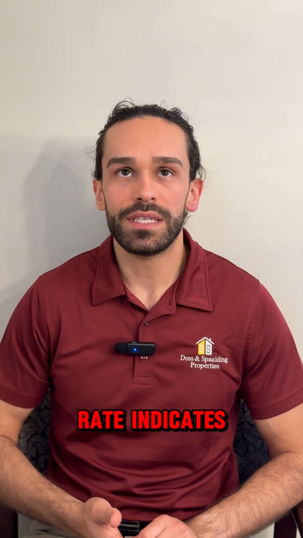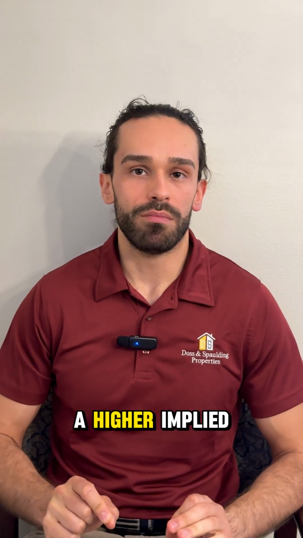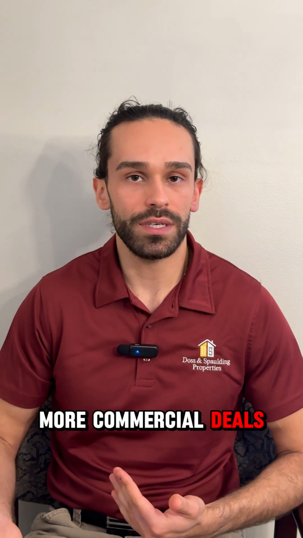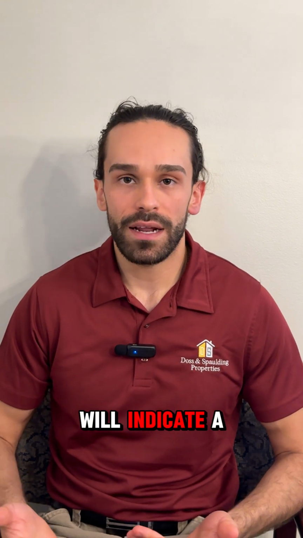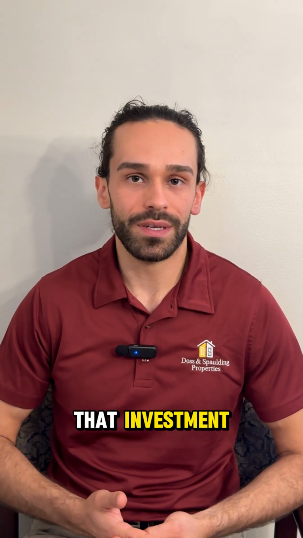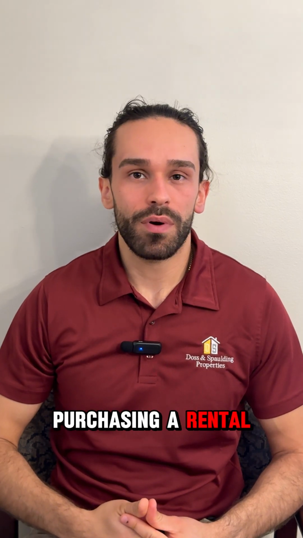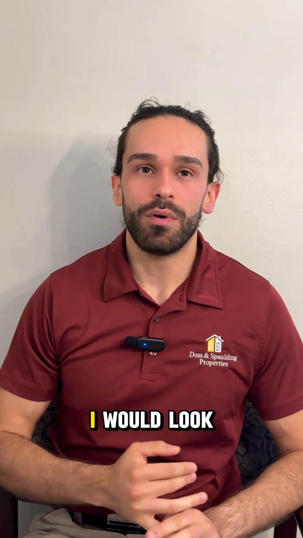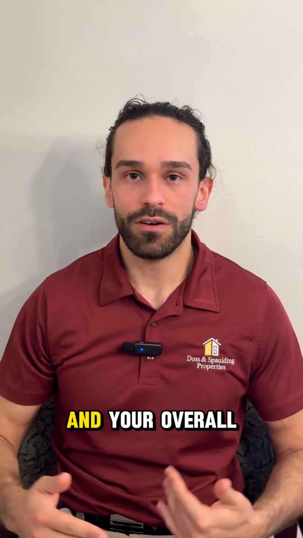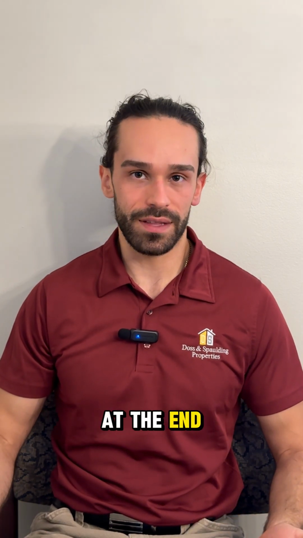A higher cap rate typically indicates a higher return, but there's also a higher implied risk. A lower cap rate, which you may see in more commercial deals, will indicate a lower return, but it also means there's a lower implied risk with that investment. So definitely take a look at cap rate, but if you're purchasing a rental property with financing, I would look more at the monthly and yearly cash flow and your overall cash on cash return, because that's really going to be what you're netting at the end of the day.